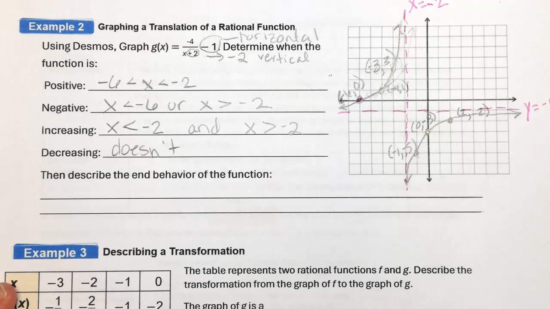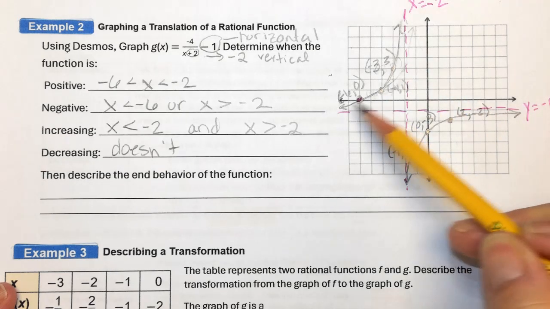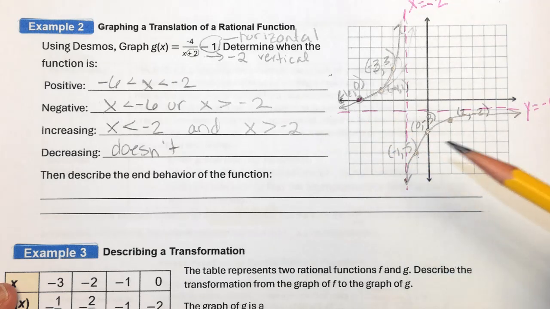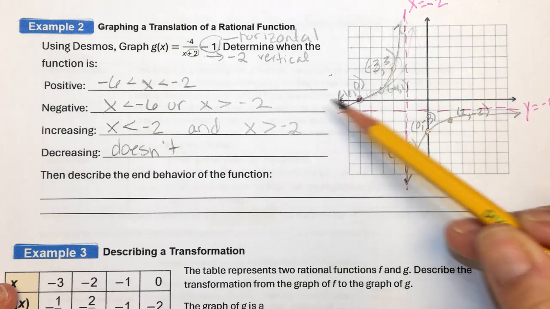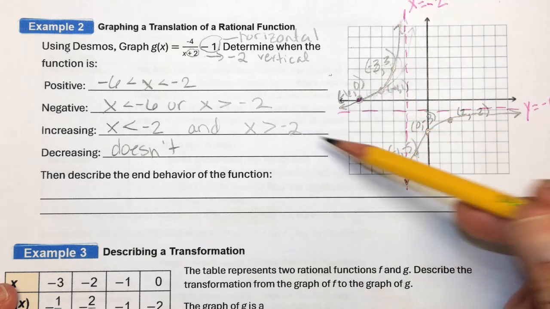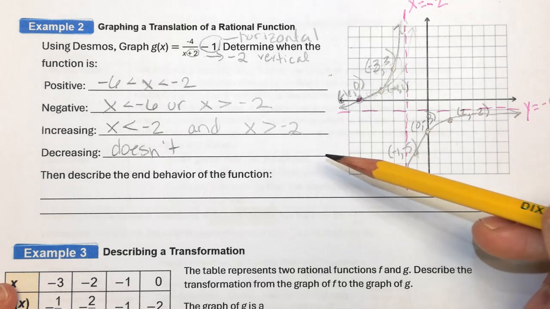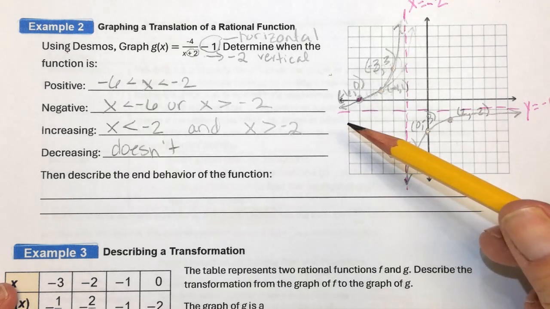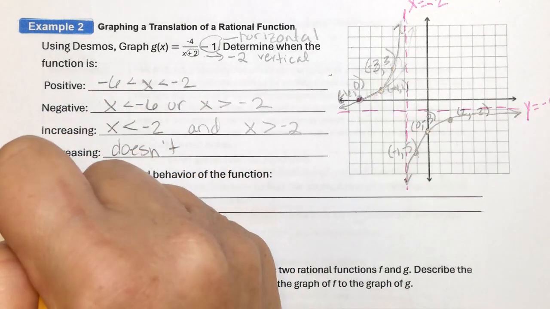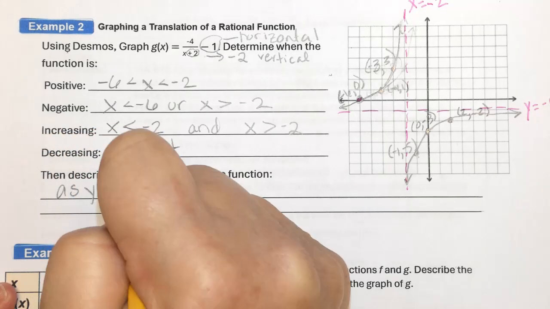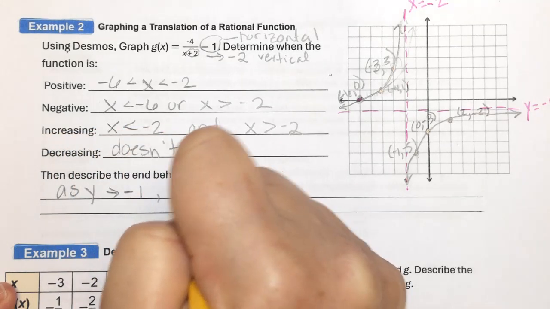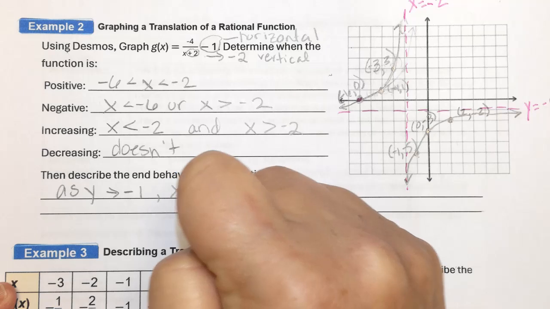All right, then describe the end behavior. So we have this end going this way. The graph has a horizontal asymptote of -1. So this end is going as y approaches -1, x is going to -infinity. So as y approaches -1, x approaches -infinity.